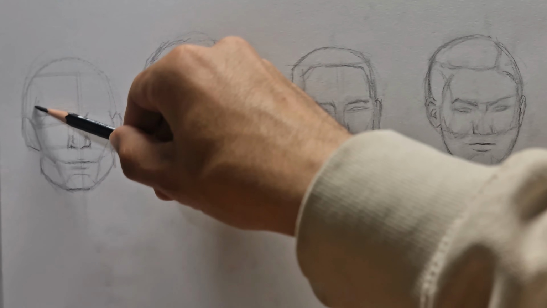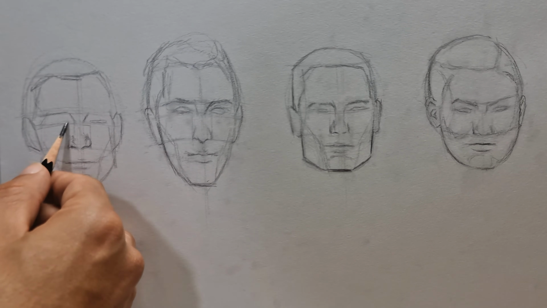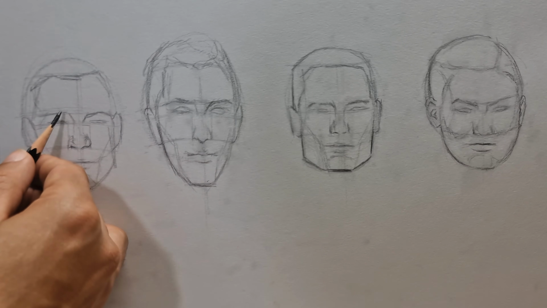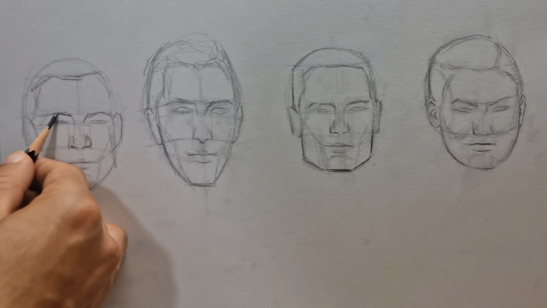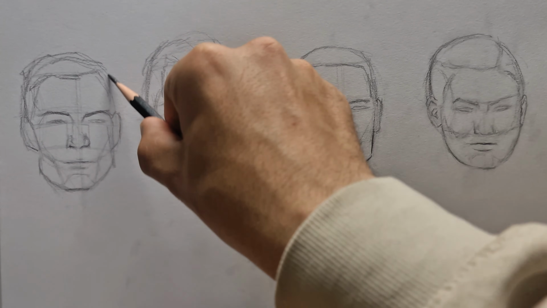This exercise trains your eye to control structure instead of copying shapes. Practice drawing multiple circles. Attach different chins. Experiment with width and length. That's how you develop real control over head construction.